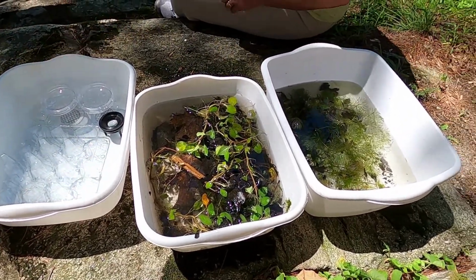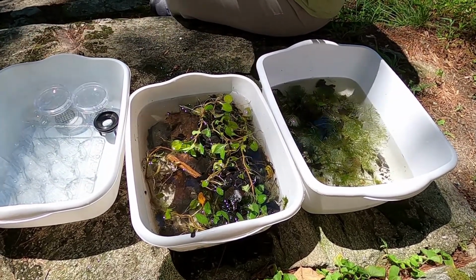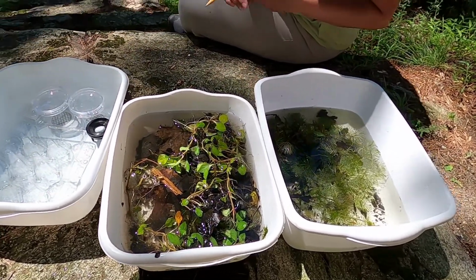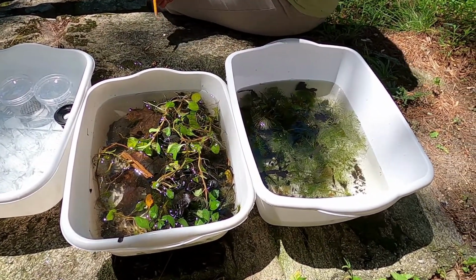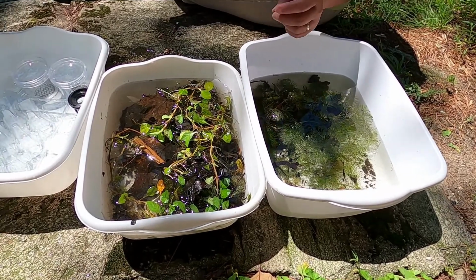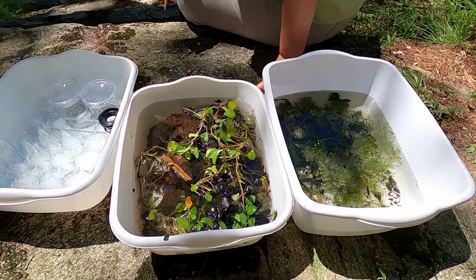But even in that small situation where it was just one scoop, we noticed that there's going to be living and non-living things in there. So the non-living things are any little pieces of rock or sand. The water is not living, but there are many, many things living in the water.